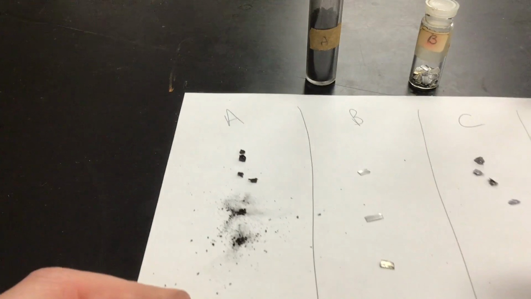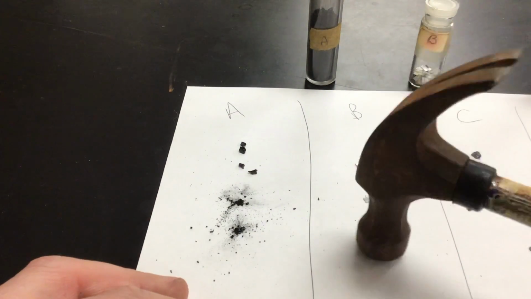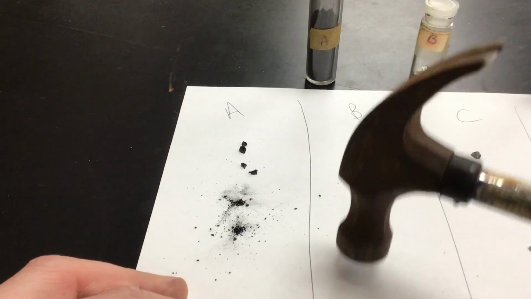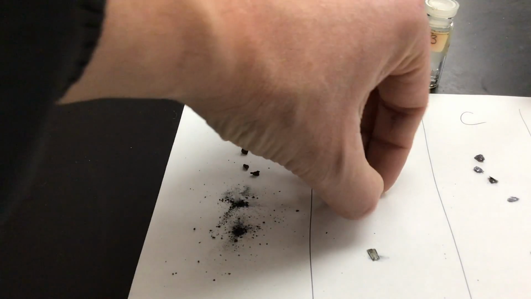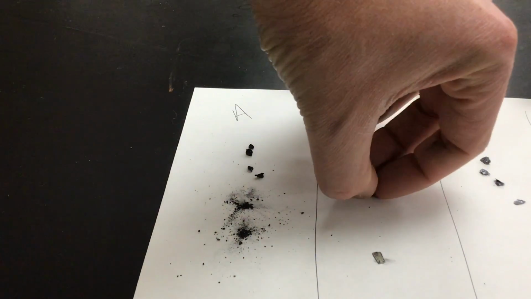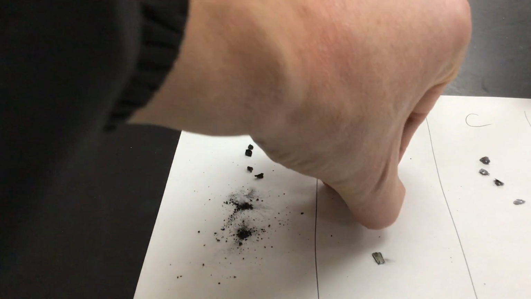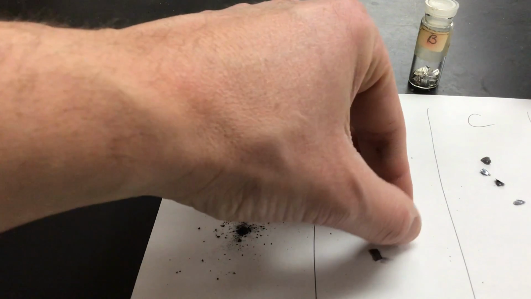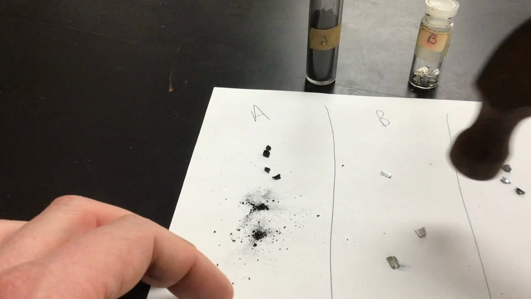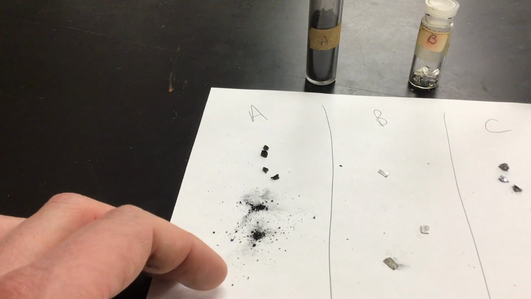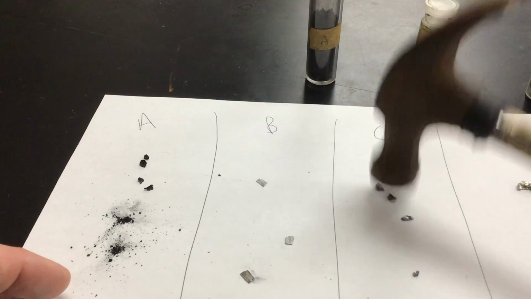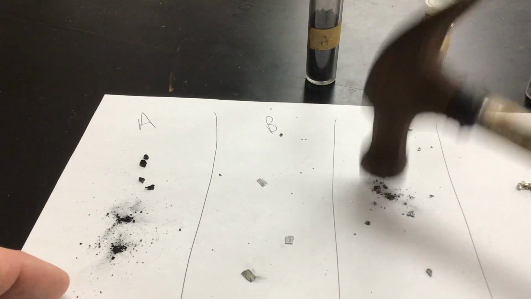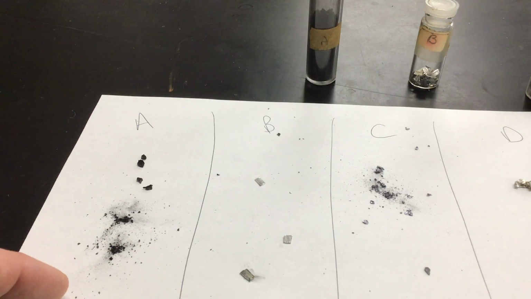Substance B. Okay. As you can see there with my hands. All right. Substance C. Okay.